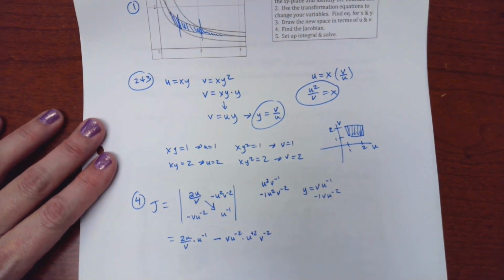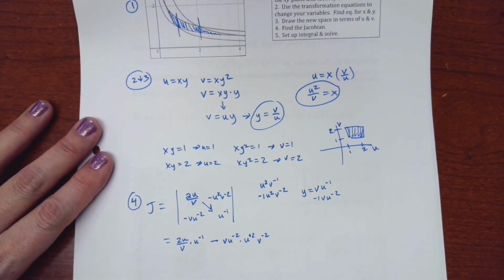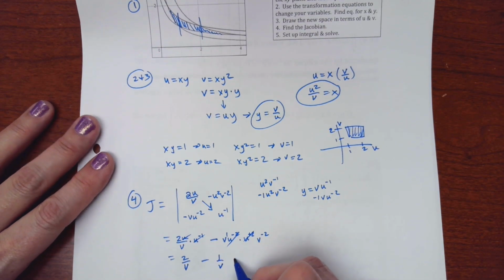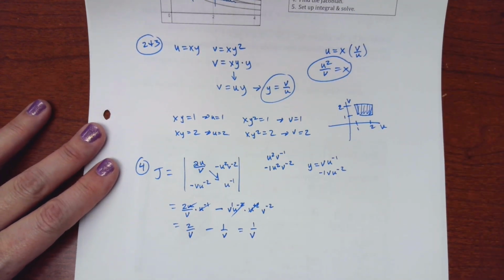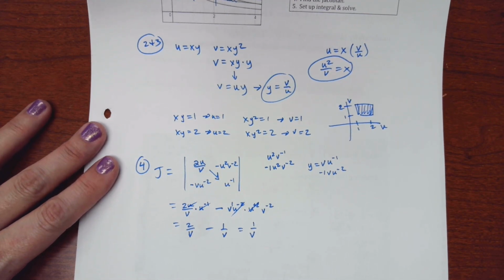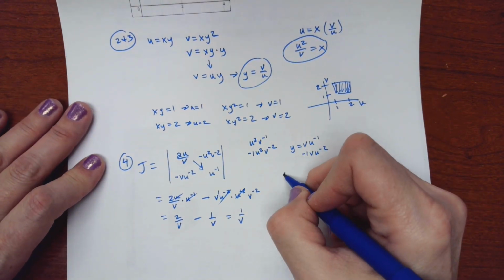All right, so let's clean this up. These cancel, and I basically have 2 over v. Over here, these cancel, and 1 and negative 2 turns into 1 over v. So 2 over v minus 1 over v is 1 over v, my Jacobian. All right, since that has a letter in it, the Jacobian cannot go outside the integral, it has to go inside. So let's do my integral now.